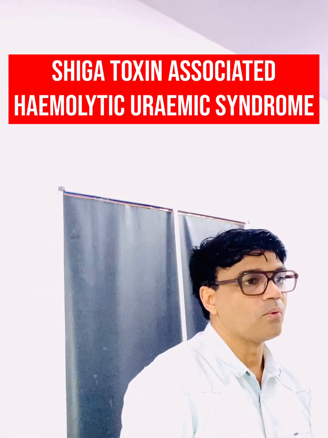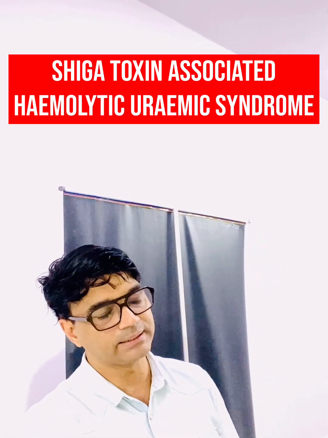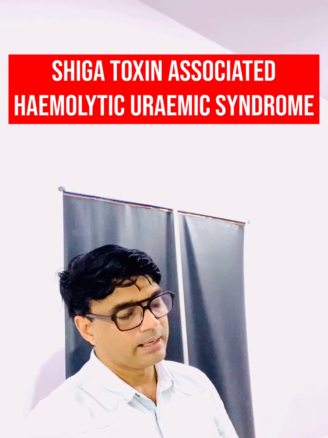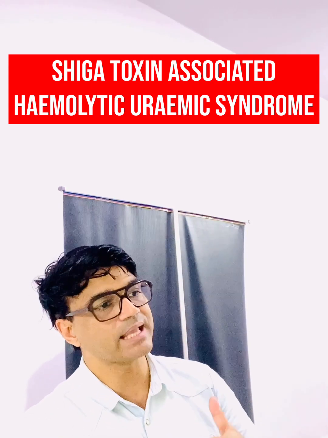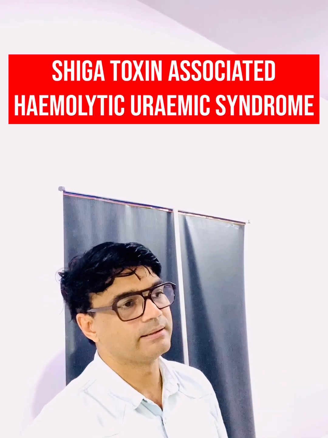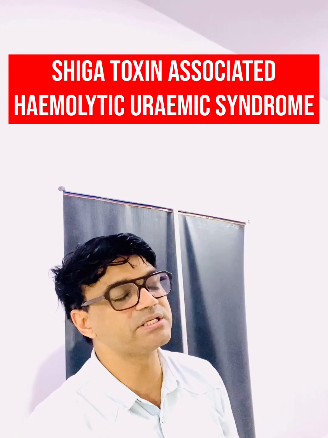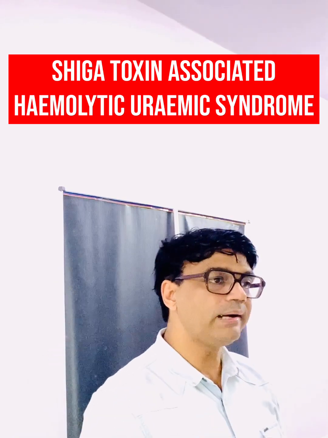So what happens, this Shiga toxin is absorbed by the gut epithelium. When it is absorbed by the gut epithelium, it binds to the GP receptor, and Gb3 is expressed in the brain, kidney and platelets.